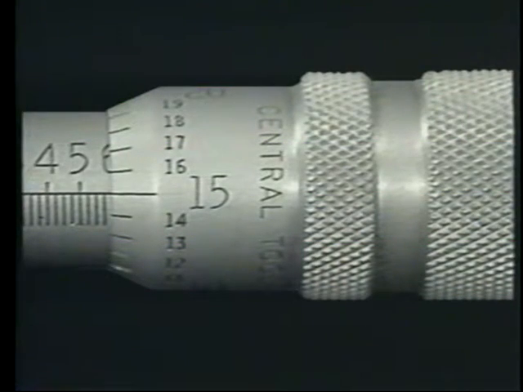For this question, refer to the corresponding graphic on your mini-test. What measurement reading is indicated on this micrometer? A, 515 ten-thousandths of an inch. B, 565 thousandths. C, 590 thousandths. D, 615 thousandths of an inch.